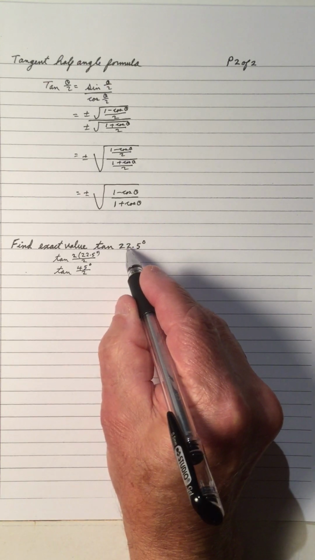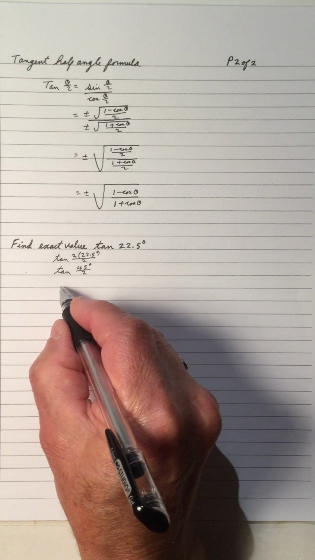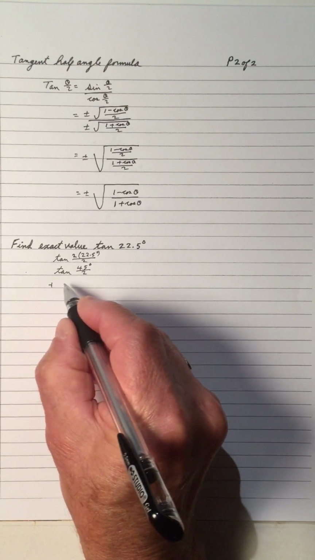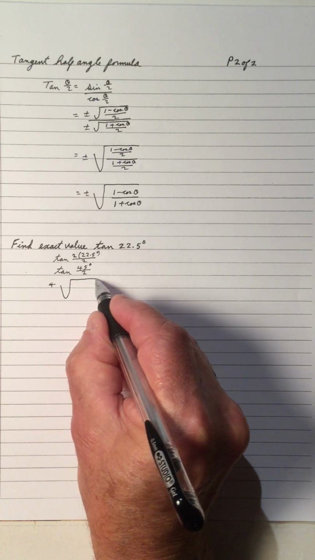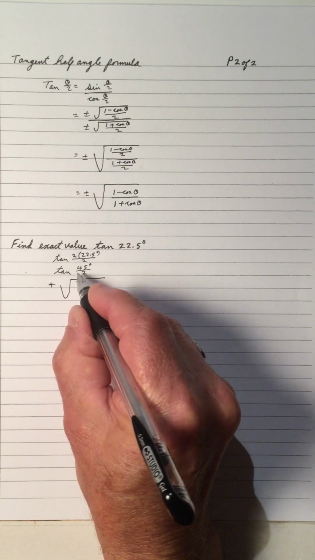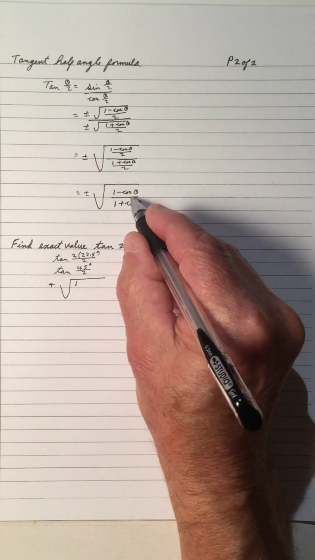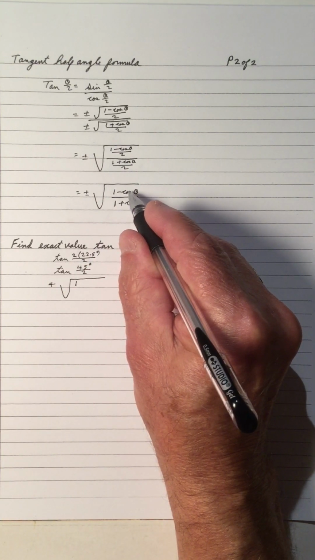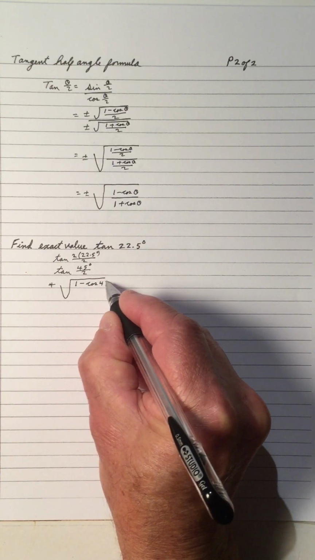Now, 22.5 is in the first quadrant, where tan is positive, so we'll do a positive, and the square root of, and tan is sine over cos, so it's 1. That's how I remember sine over cos. So sine is the minus, and it's the 45 degrees.